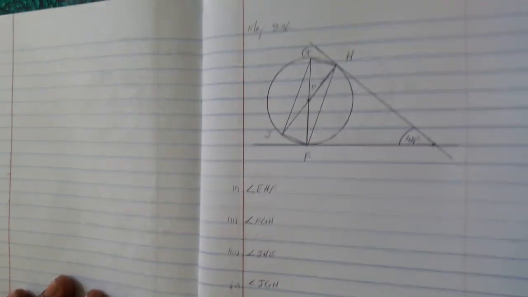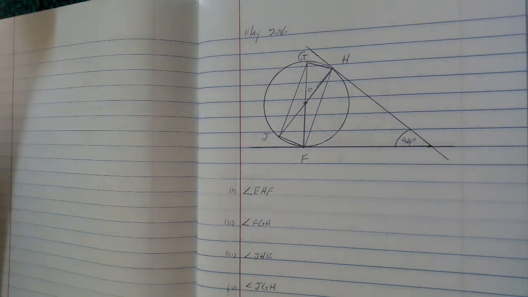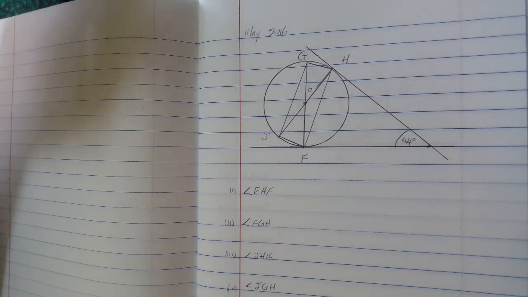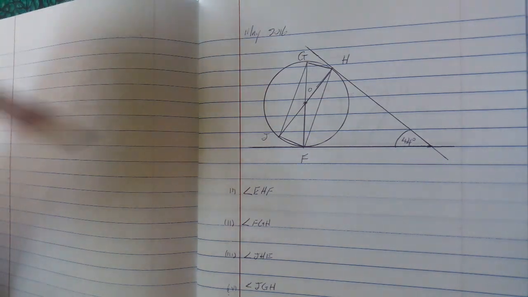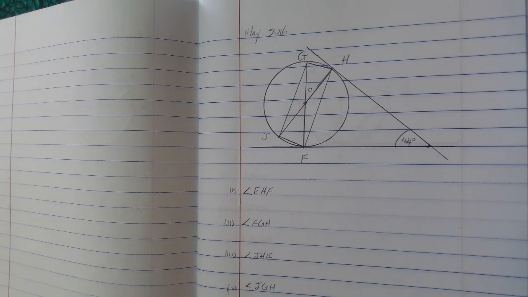Okay, so we look at this one, from May 2016, last year. How do we solve this? First, again, we try to identify our theorems and properties. There are a few properties in here. For circle geometry, there are always theorems and properties for angles.